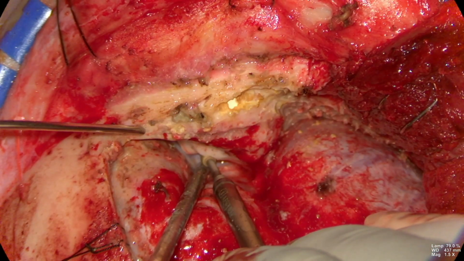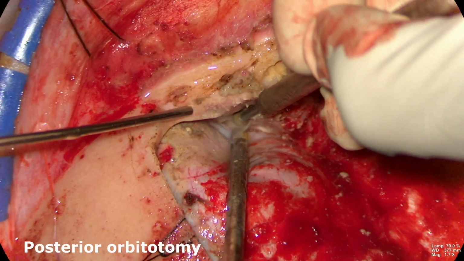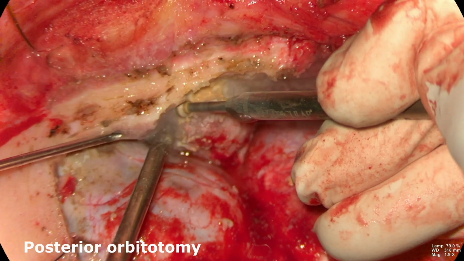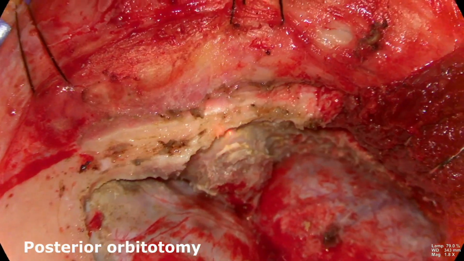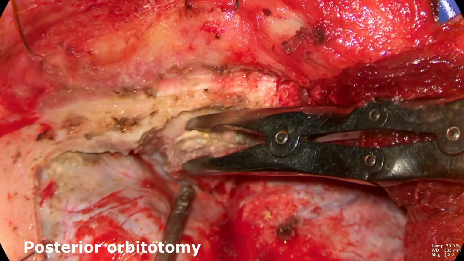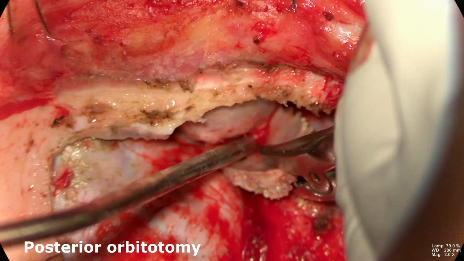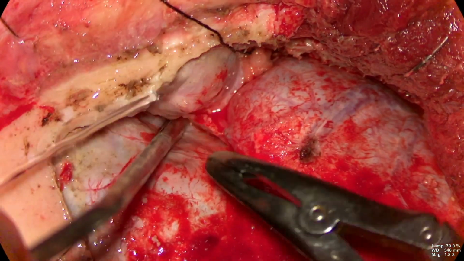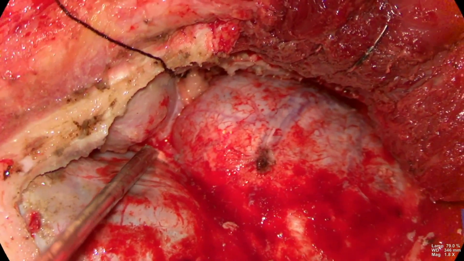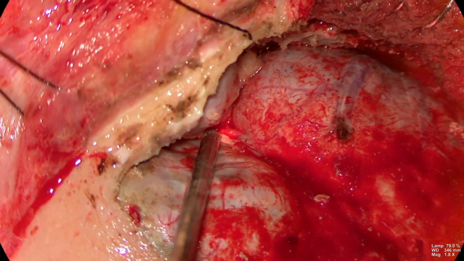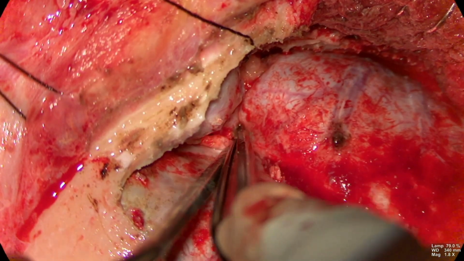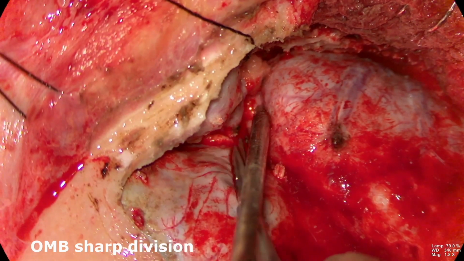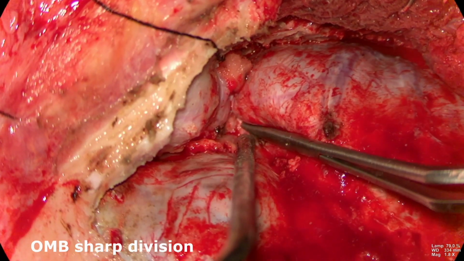Now we are performing the posterior orbitotomy. We should take utmost care not to injure the periorbita. Horizontal segment of superior orbital fissure is exposed, sharply dissecting the orbitomeningeal band from the anterior clinoid process, and now dividing the orbitomeningeal band in the line of dural groove.